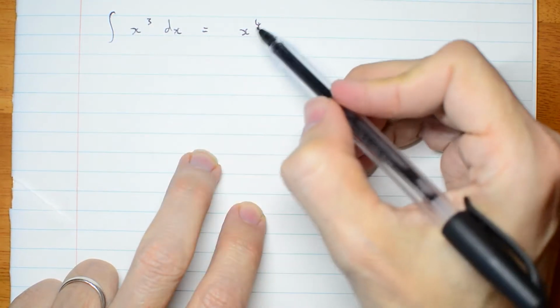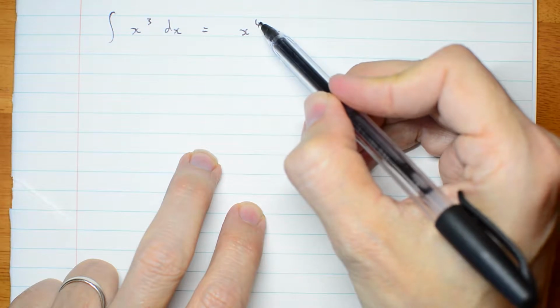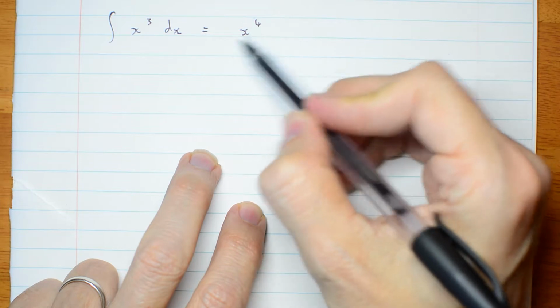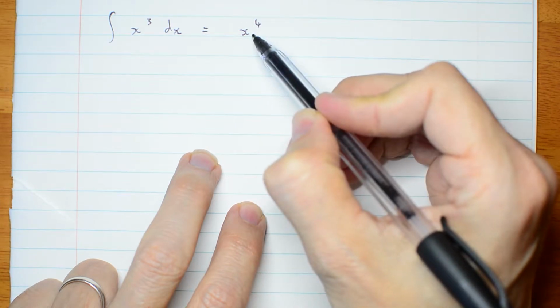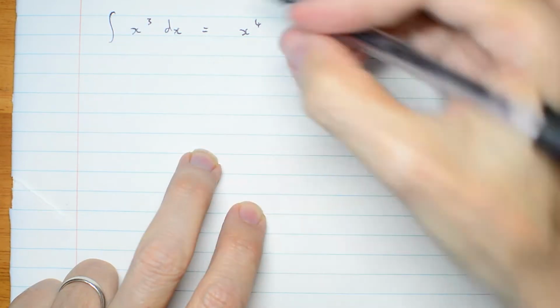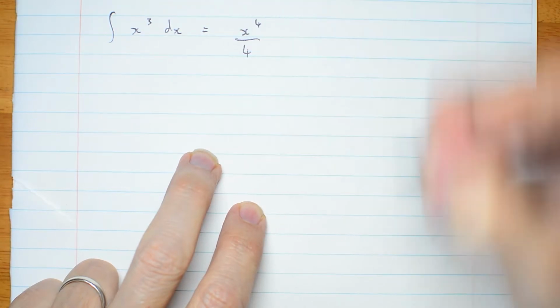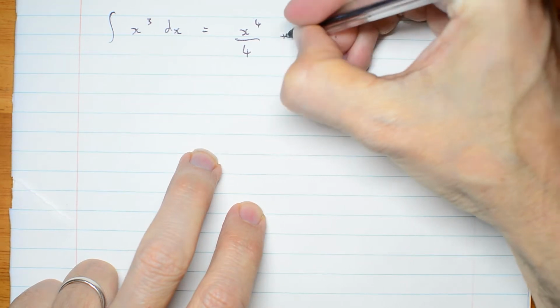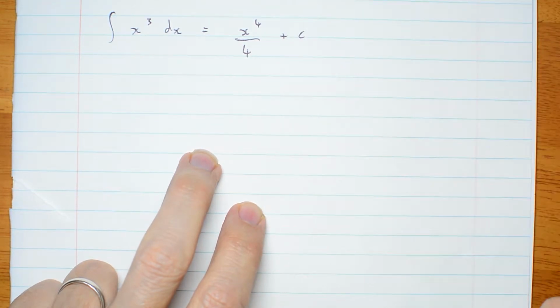But what's the something? When I differentiate, I first multiply by the 4, right? So the derivative of this would be 4x cubed. I don't have a 4 here, so I actually have to divide by 4. And then I'm going to add my constant. Now, did that sound a bit like magic?